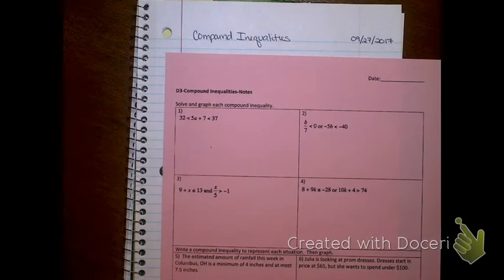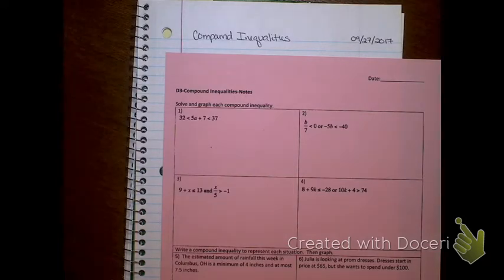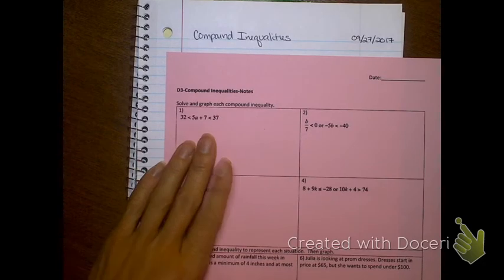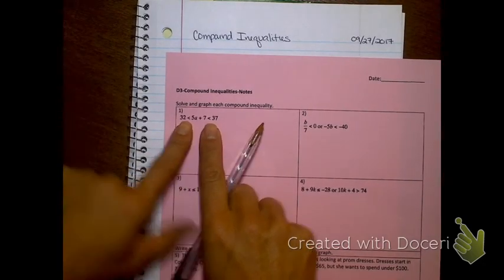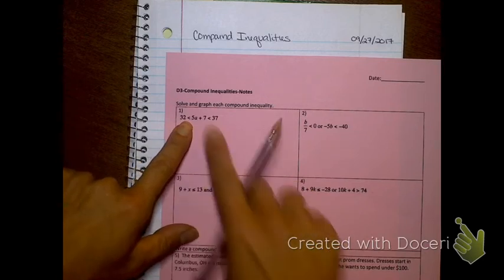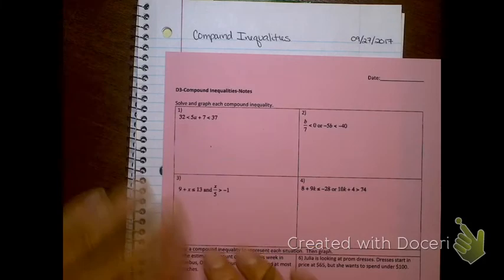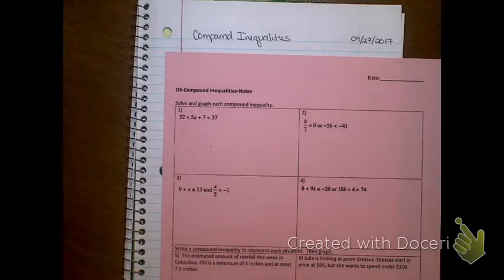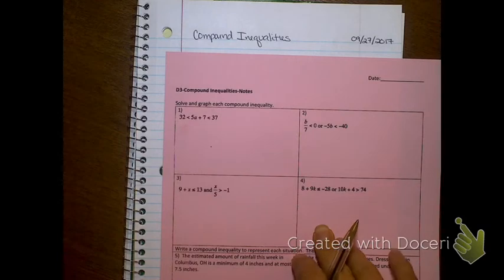So, what is a compound inequality? It's kind of like two inequalities in one, okay? If you look at this first one, it's kind of confusing, right? Because there's two inequality signs here. Do you guys see that? Okay, so with a compound inequality, think of it as being almost like two regular inequalities that are kind of sharing some common parts.